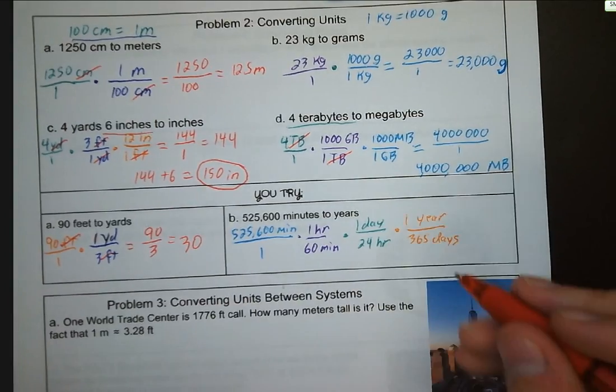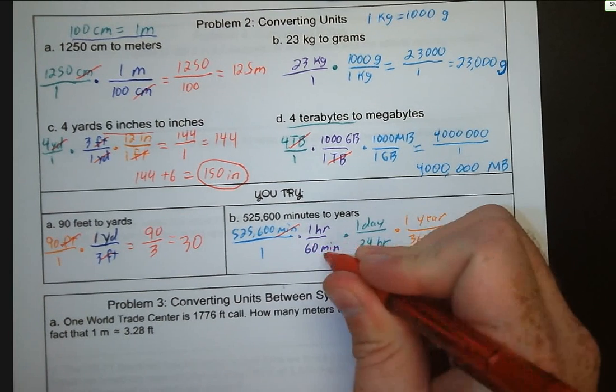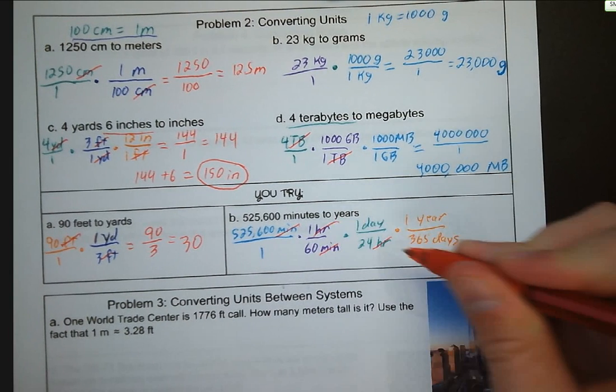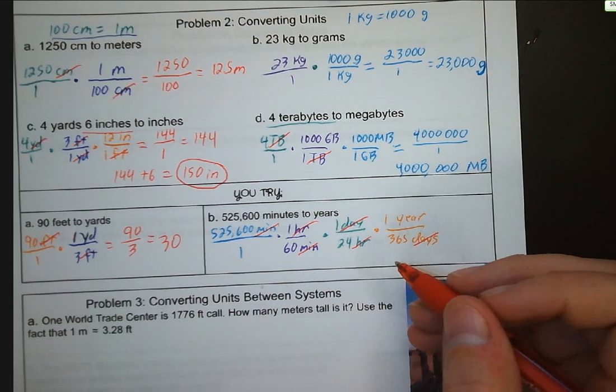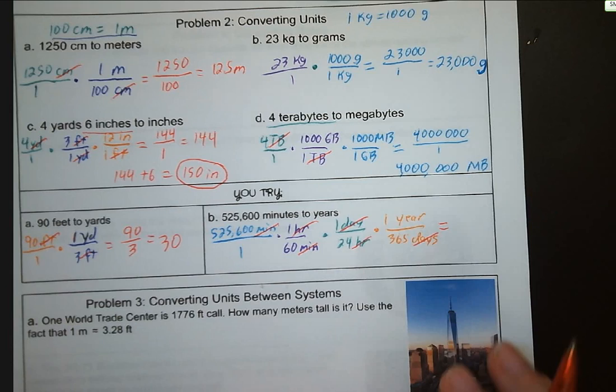All right, sounds good. So let's check our units. Minutes cancel. Hours cancel. Days cancel. I'm left with just years. So now I need to do my multiplication across.